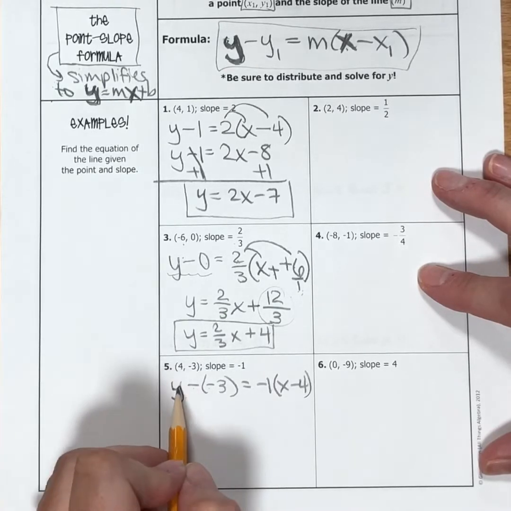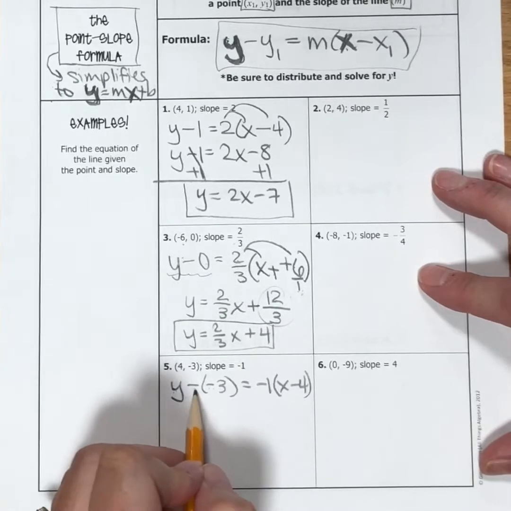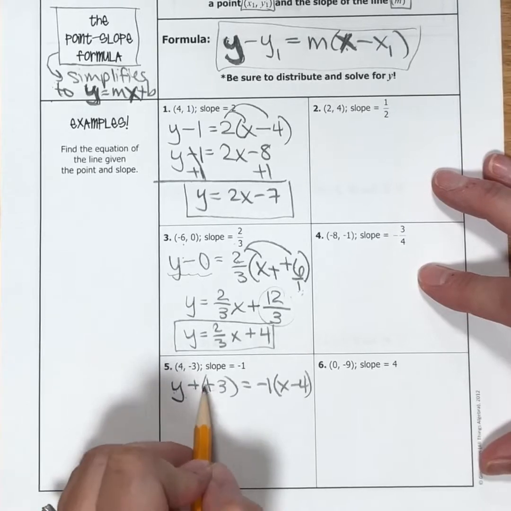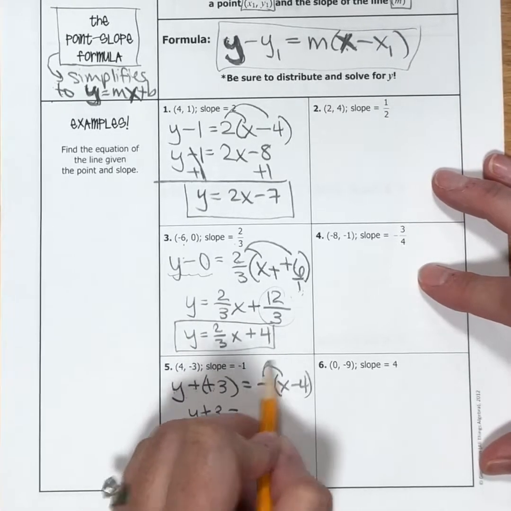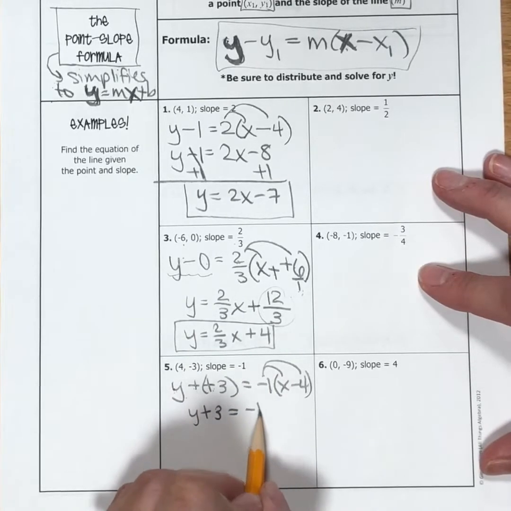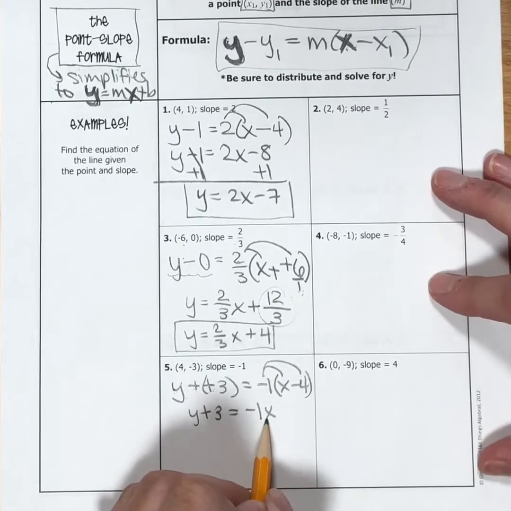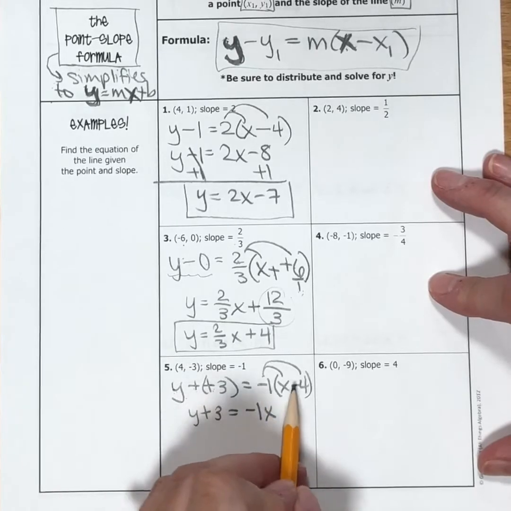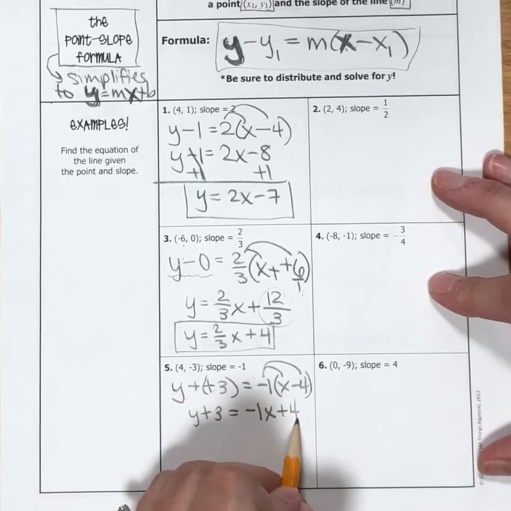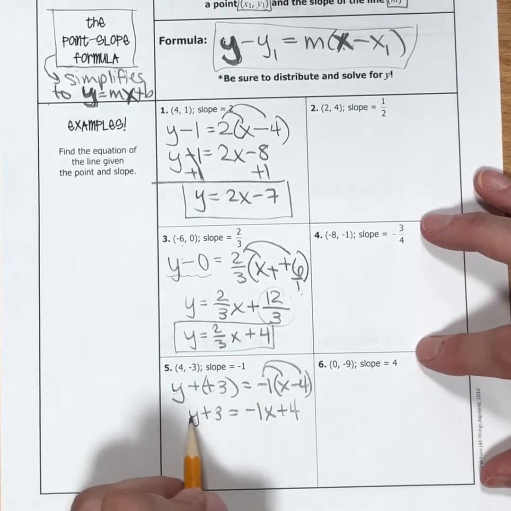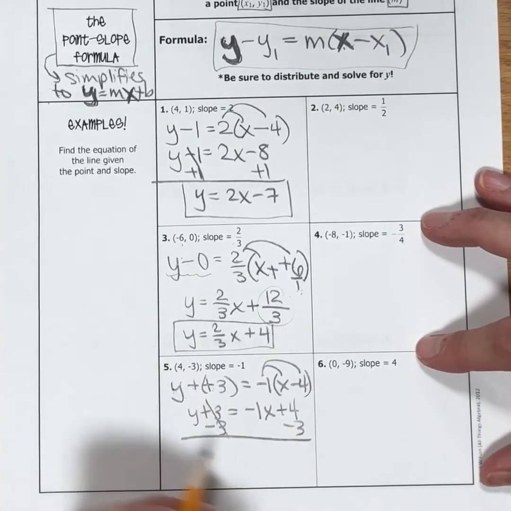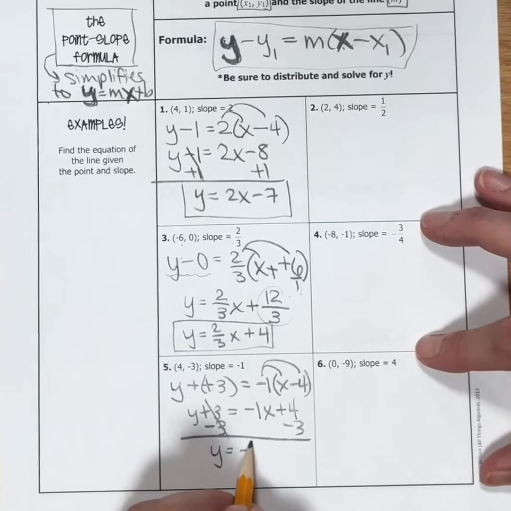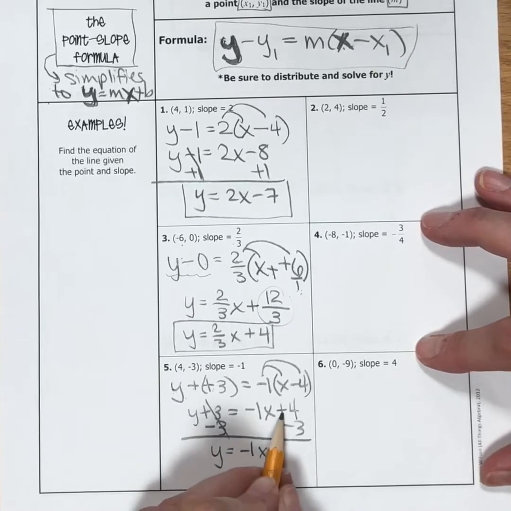Y minus negative 3, so keep change opposite, or 2 negatives make a positive, just becomes y plus 3 equals, now we distribute our -1, so I'm going to just keep it as -1x for notes purposes, and -1 times -4 is +4. Now we isolate the y by just subtracting the +3, so we get y equals -1x, and then this becomes +1.